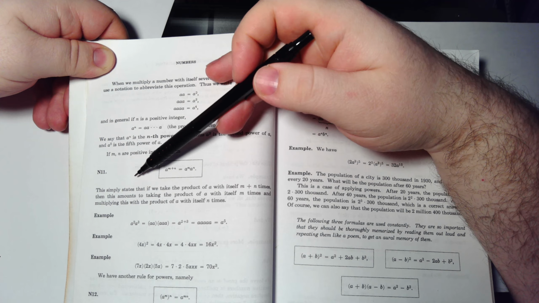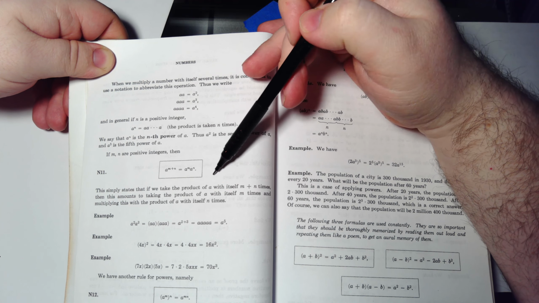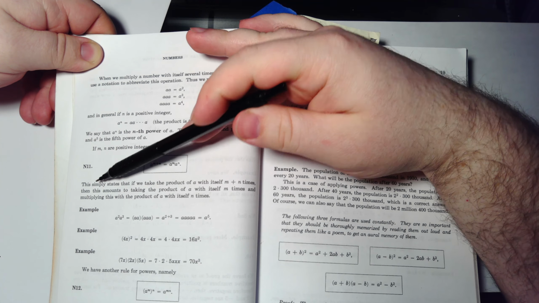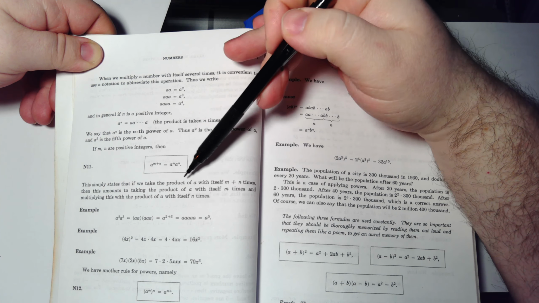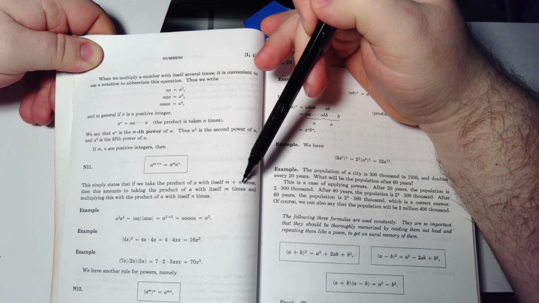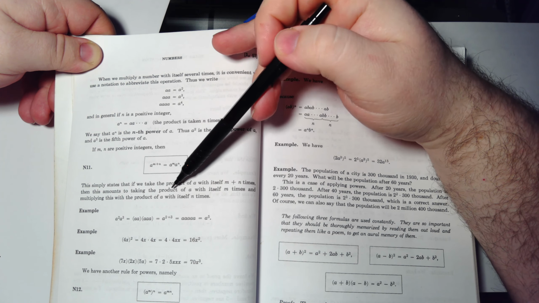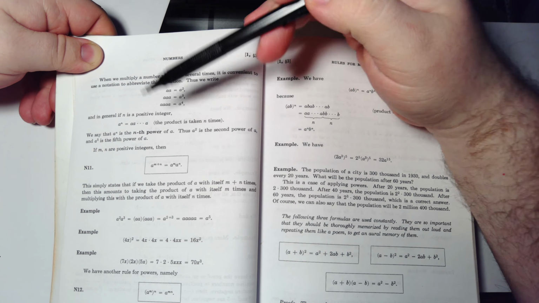This simply states that if we take the product of a with itself m plus n times, then this amounts to taking the product of a with itself m times, and multiplying this with the product of a with itself n times.